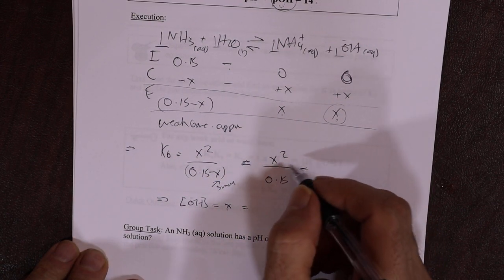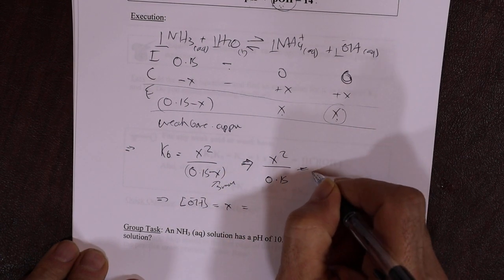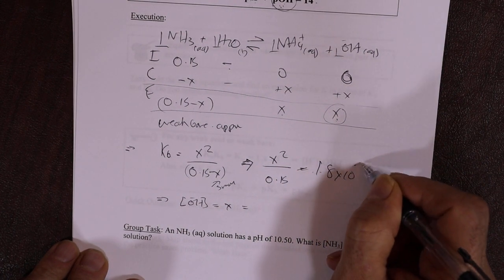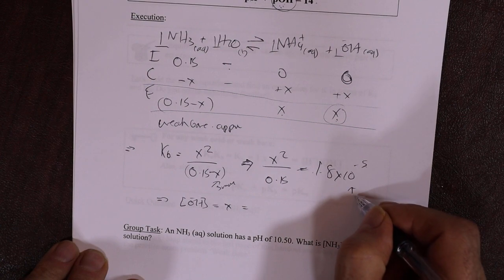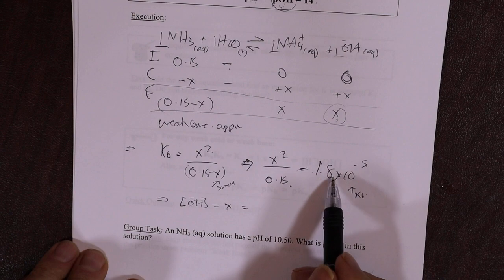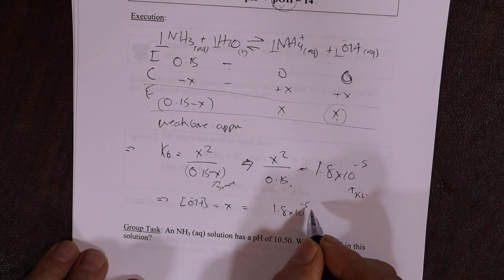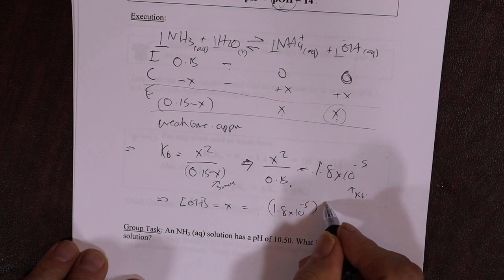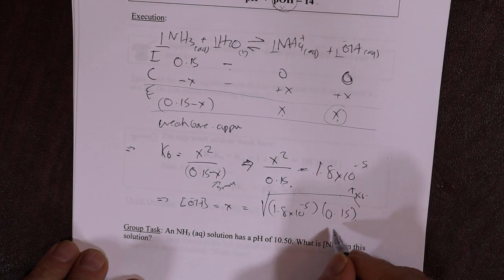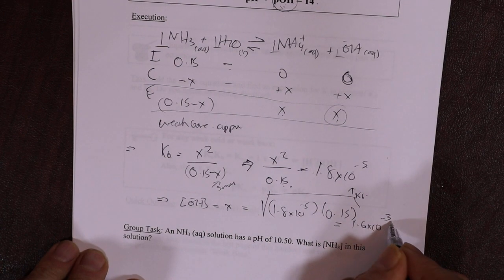So let me try and neaten this up a bit. Kb was 1.8 times 10 to the minus 5. All right, that's Kb. So X equals the square root of 1.8 times 10 to the minus 5 times 0.15, like the very similar example, which equals 1.6 times 10 to the minus 3.